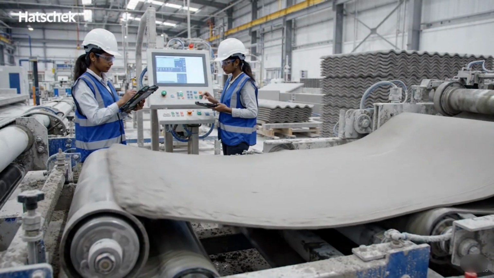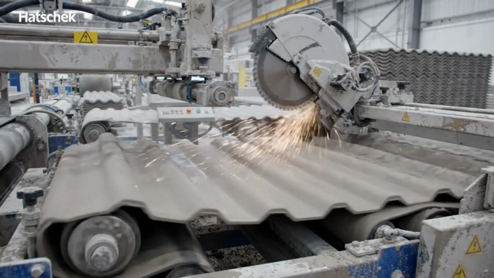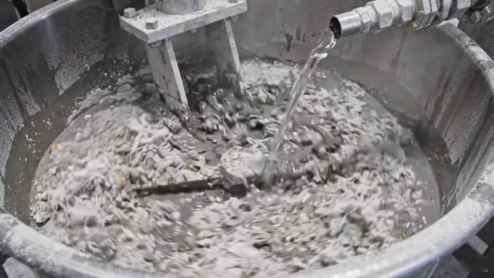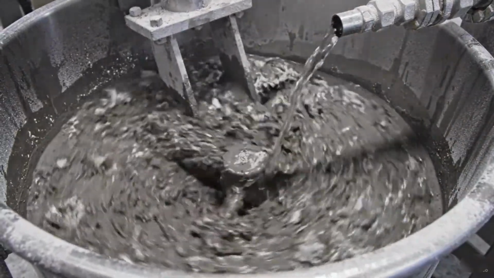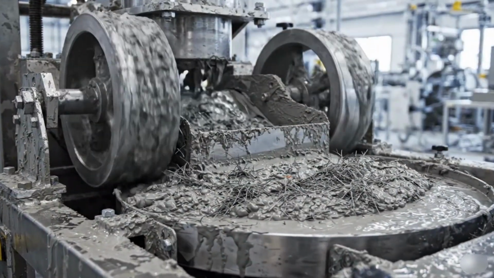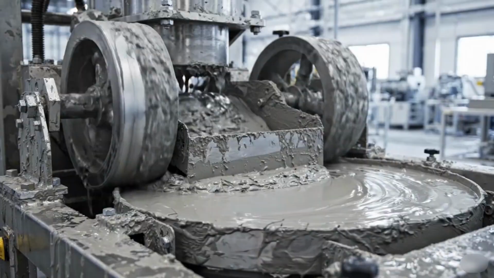One major application was asbestos cement manufacturing, using the well-known Hatschek production process. Production begins by blending fibers, cement, fly ash, and water into a uniform slurry mixture. The slurry is wet ground in specialized mills to ensure consistent distribution of reinforcing fibers.